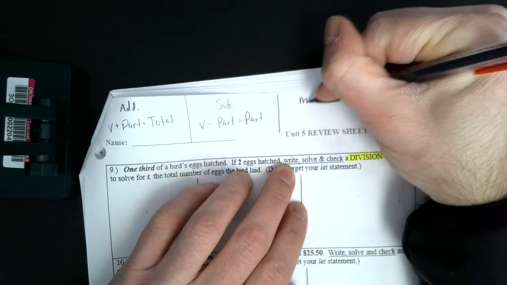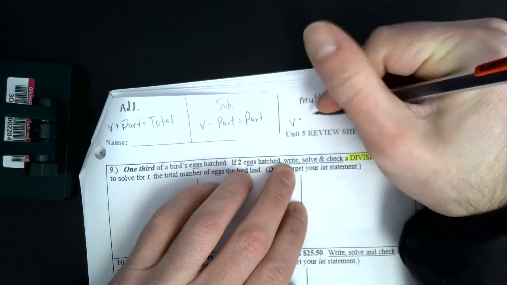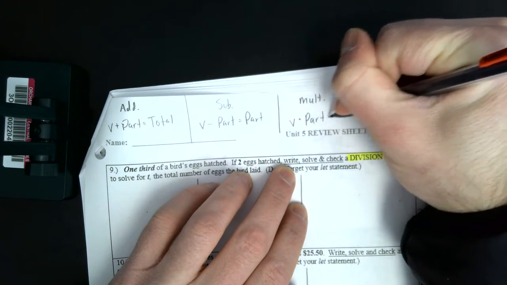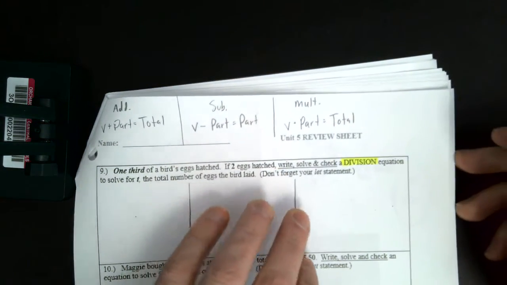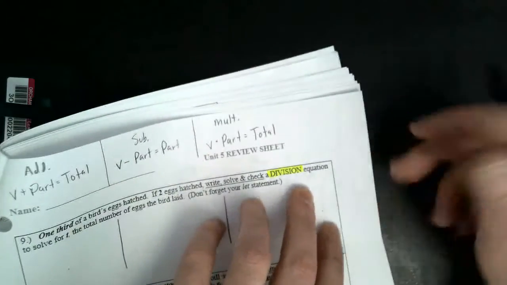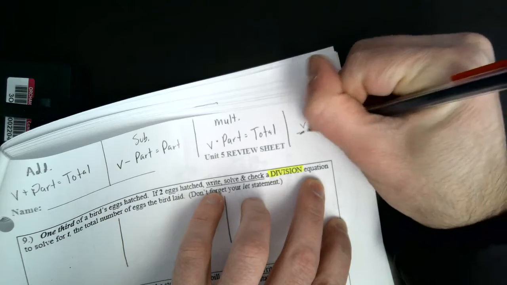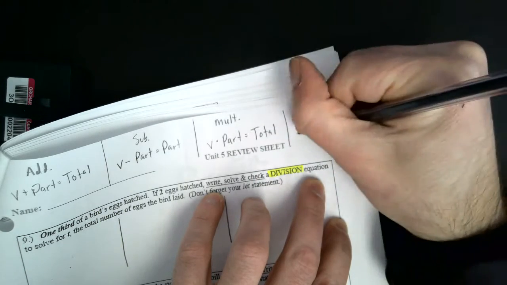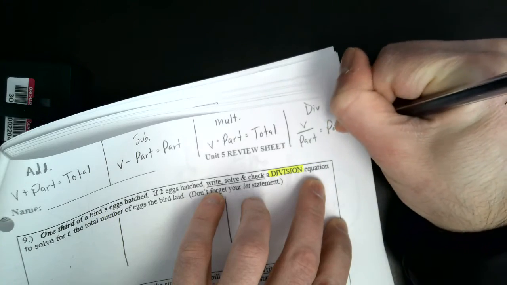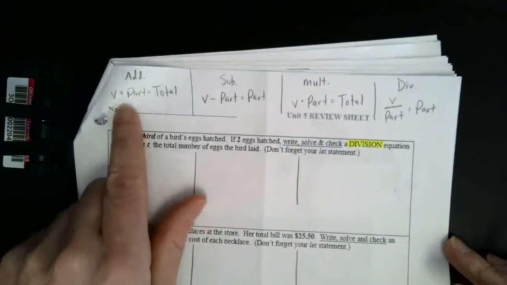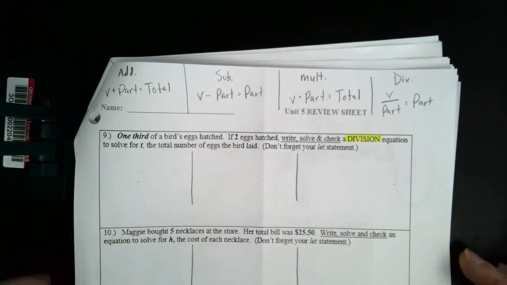Multiplication is going to be the variable times the part equals the total. And division is going to be the variable divided by the part equals the part. So notice the variable is always first. That might help you start off these equations.